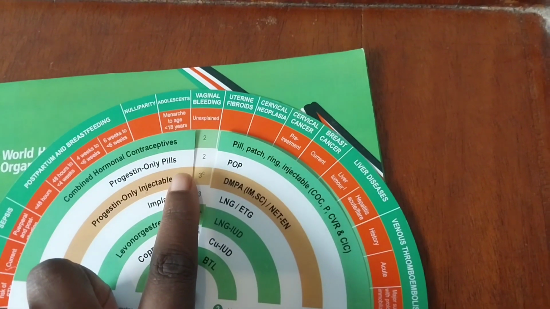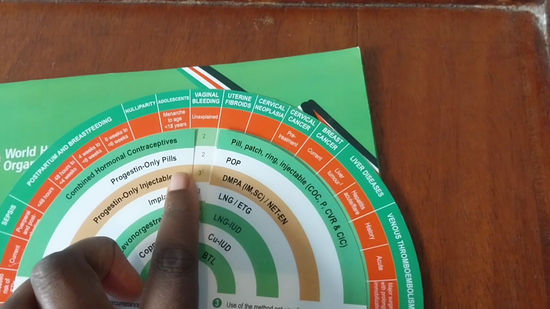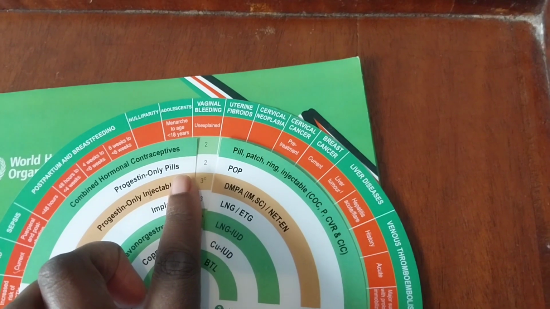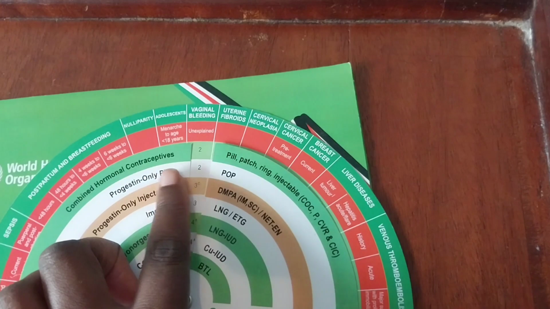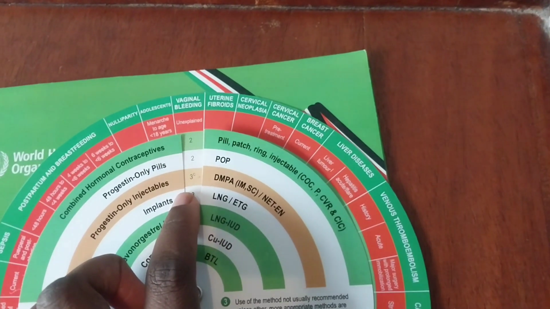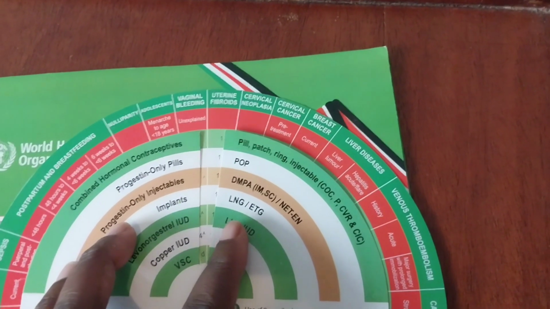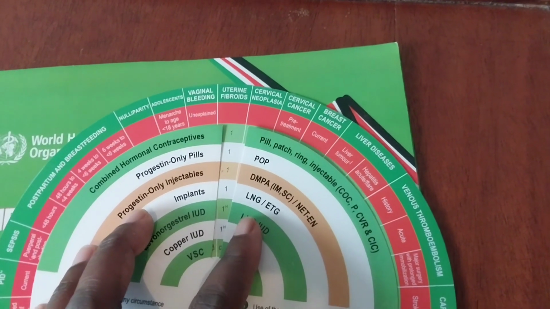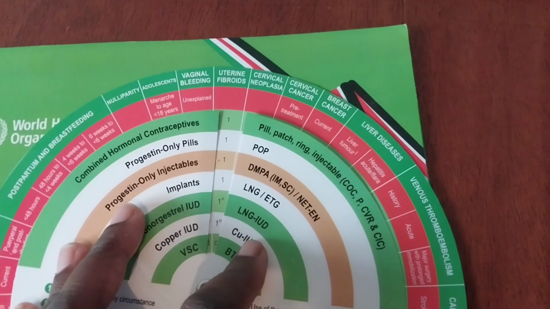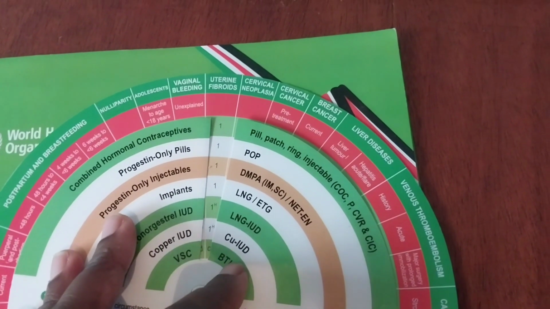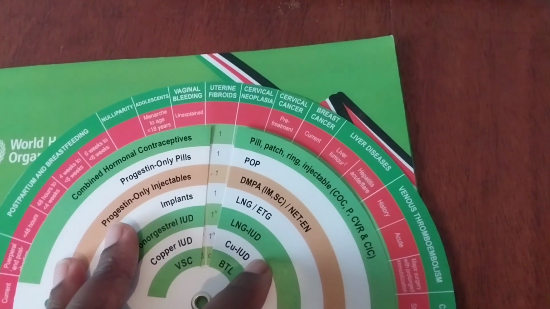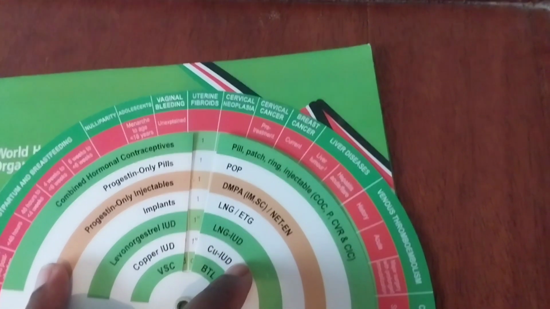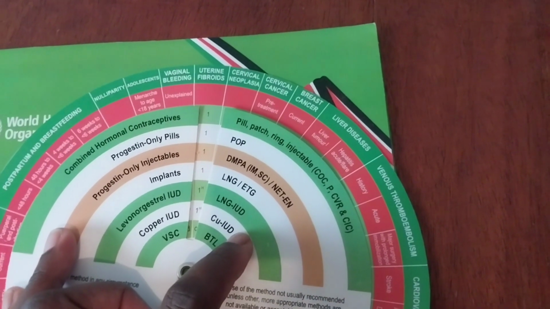So the only thing that I can give to this mother, their pills. As you can see, it's only progesterone only pills and combined hormonal contraceptives that I can give to this mother. So next, a mother with uterine fibroids presents to me. Basically, this one almost gets everything in this chart because I can see all of them are giving me number 1, all of them.